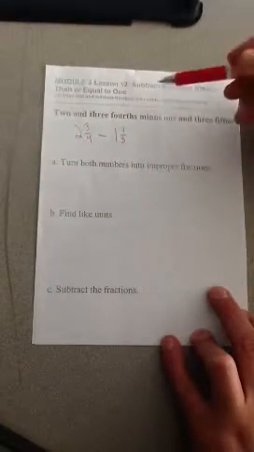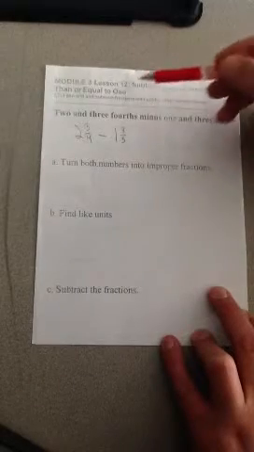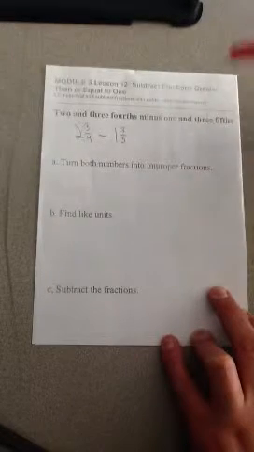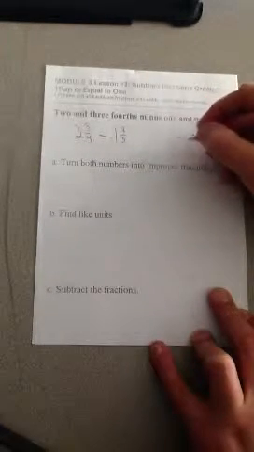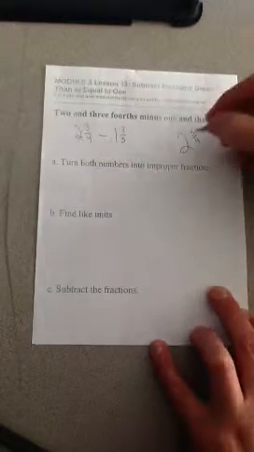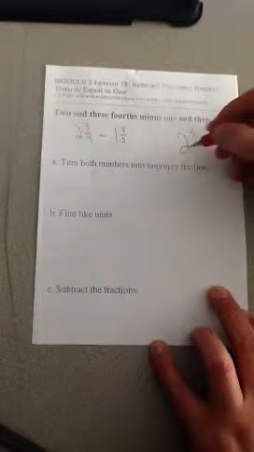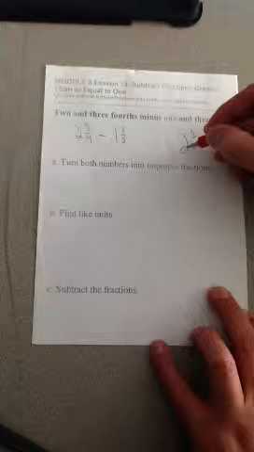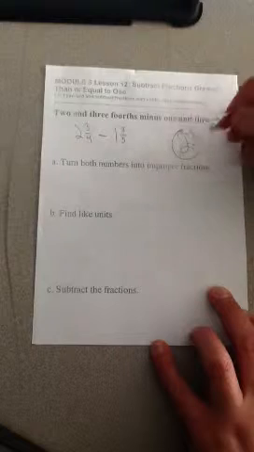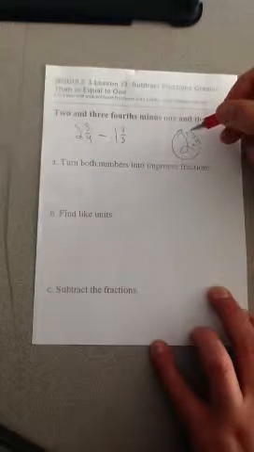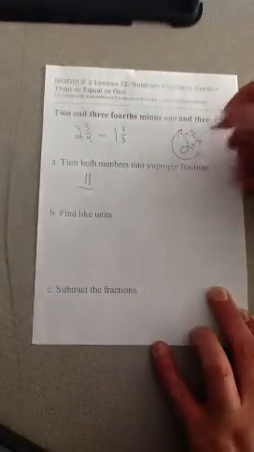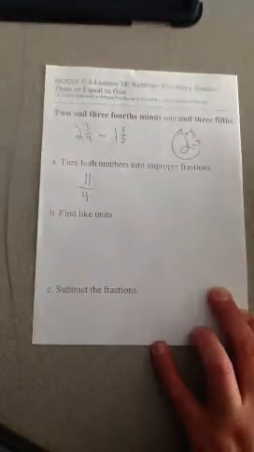Now the first step, in order to subtract fractions that are greater than or equal to 1, is to turn both numbers into improper fractions. The way that we do that is pretty simple. We take the first mixed number, 2 3/4, you multiply the denominator times the whole number, 2 times 4. Then you add that number to the numerator. 2 times 4 is 8, plus 3 is 11, and then we put that back over the original denominator, which was 4.